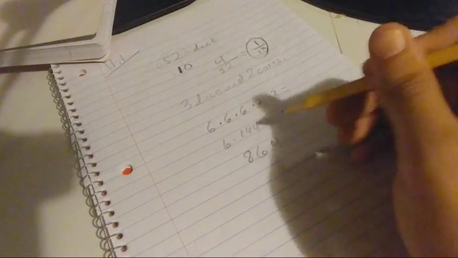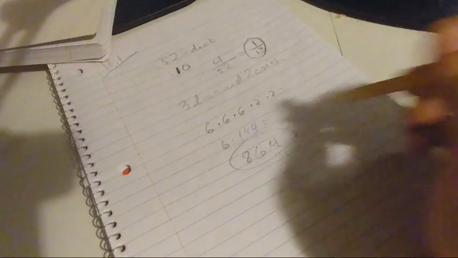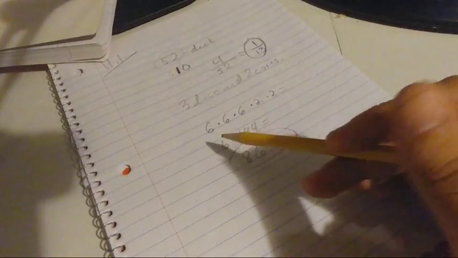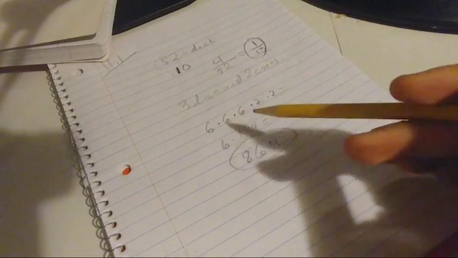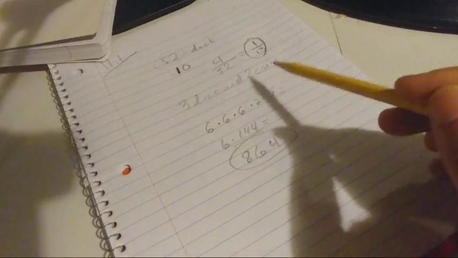2, 6, 1, 4. So 864. So there's 864 outcomes. I didn't have a calculator, so it was a little harder for me, but you literally just type 6 times 6 times 6 times 2 times 2. Make sure you use your calculator. Make sure to bring a calculator.